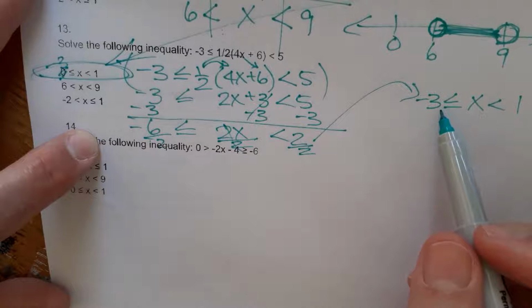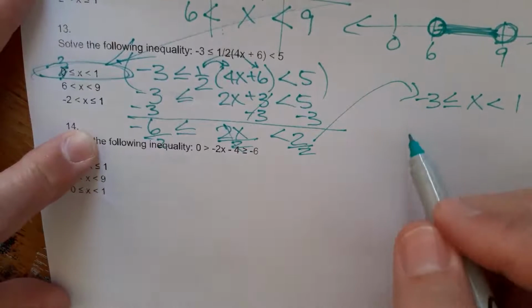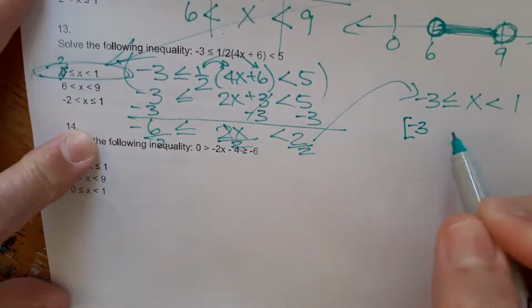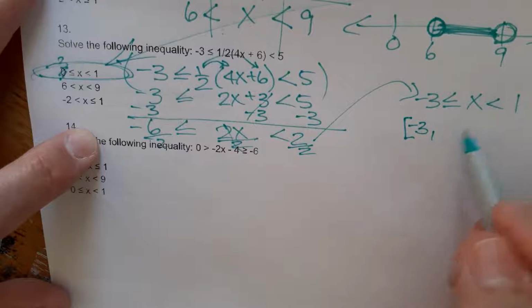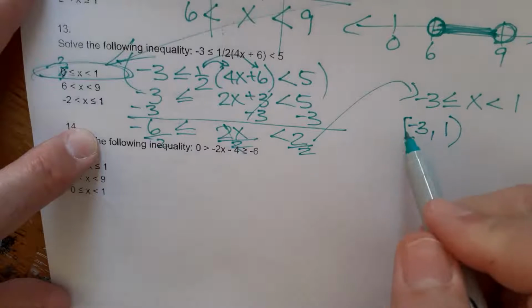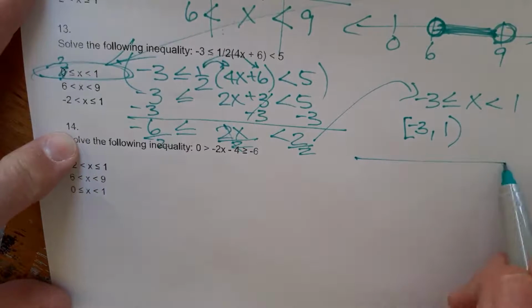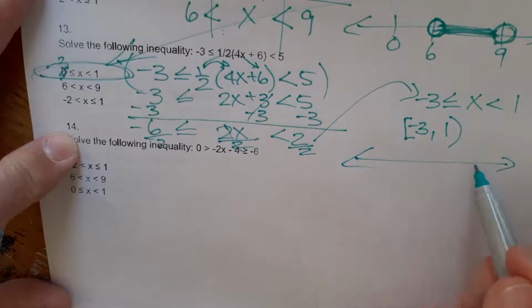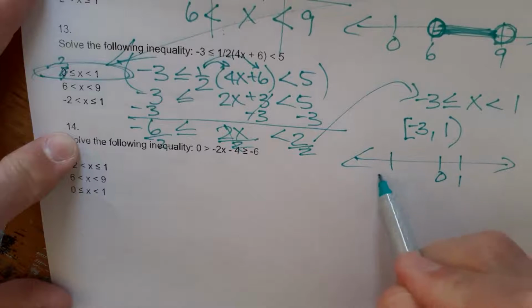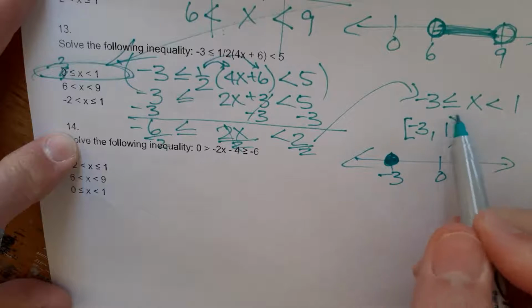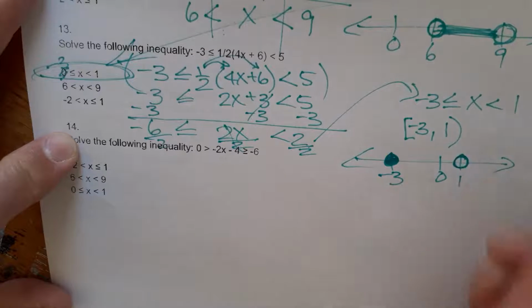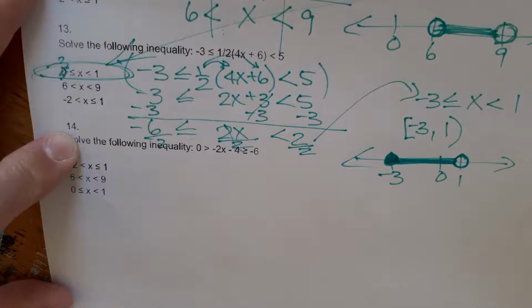Now, if we represent this one, let's do it in set notation. The -3 is included, so we need a bracket. So -3, comma, where the 1 is not included because there's no equals, so parentheses. This is set notation: bracket, -3, 1, parenthesis. Let's do it on a number line. We have a 0, a 1, and a -3. The -3 is included, so we need a solid dot. The 1 is not included, there's no equals to it, so it's an open dot. And then it's every value in between here, an infinite number of values. That's what it looks like on a number line.